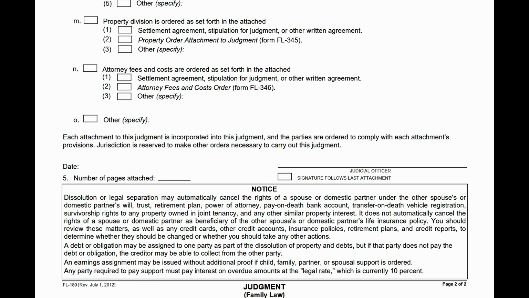Finally, at the bottom of this form in number 5, write in the number of pages that are being attached to the FL-180 form. You also want to read the notice in the box as it contains important information for when you will be considered no longer married.